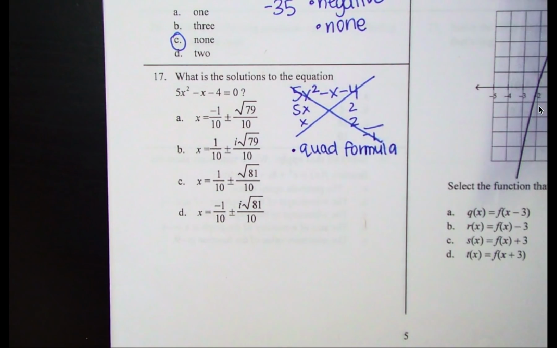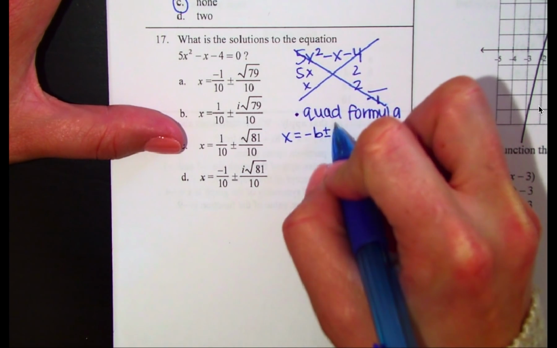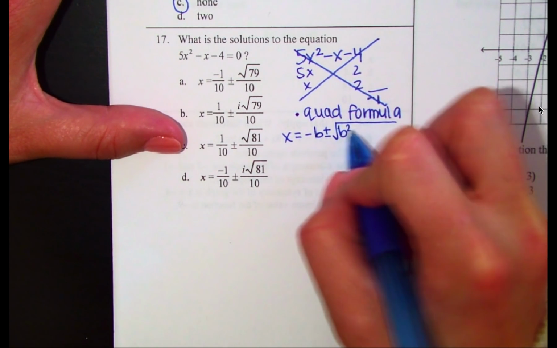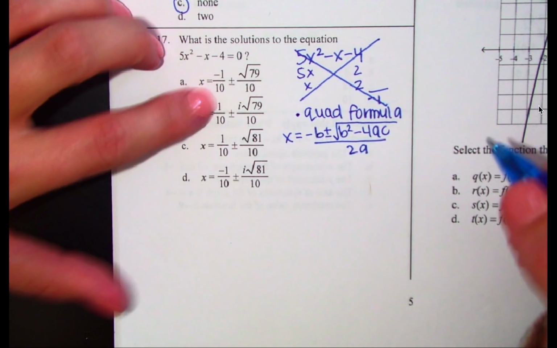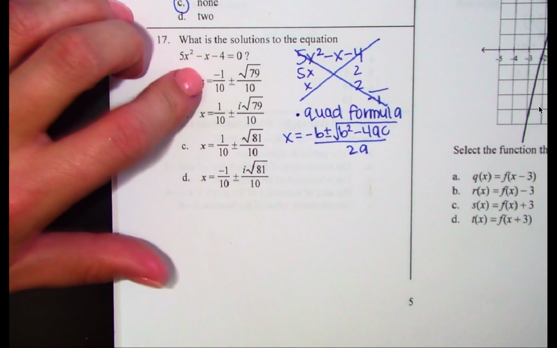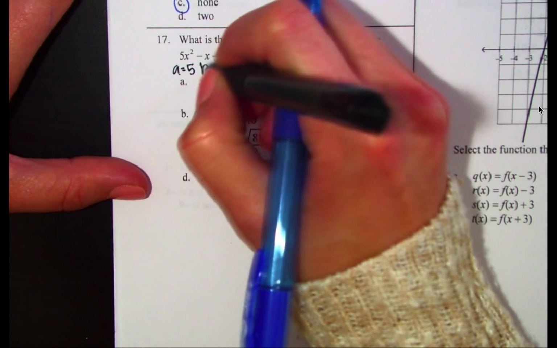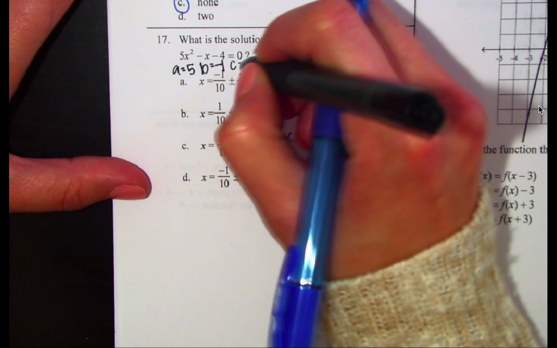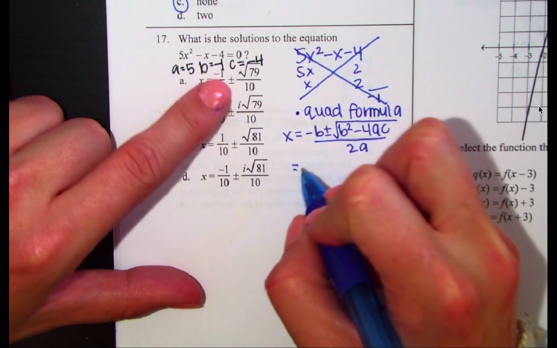So I'm going to write that for you. The quadratic formula is x is equal to opposite b plus or minus the square root of b squared minus 4ac all over 2a. And then I'm going to plug in a, b, and c from this equation. So from here, we have a equals 5, b equals -1, and c is equal to -4. So I take all those numbers, plug them in.